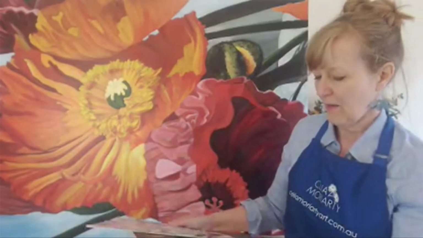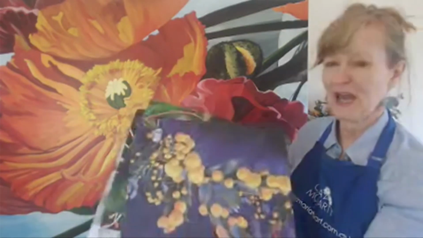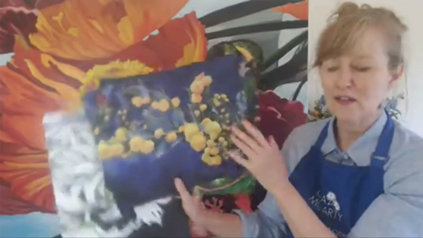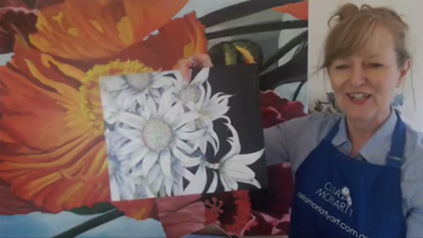And what happens is you get to see a lot about how we respond to colour. In the responses, there was one that was a blue Leschenaultia, which is a really bright blue flower, and people would say, oh, I love blue, so they'd pick blue.